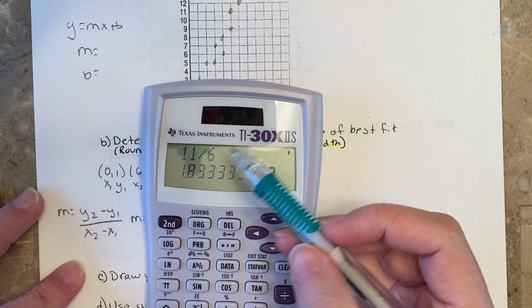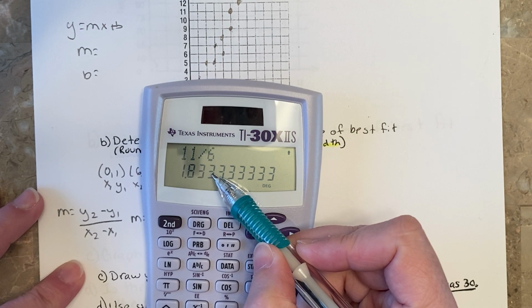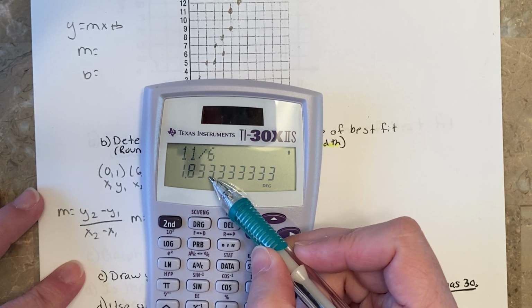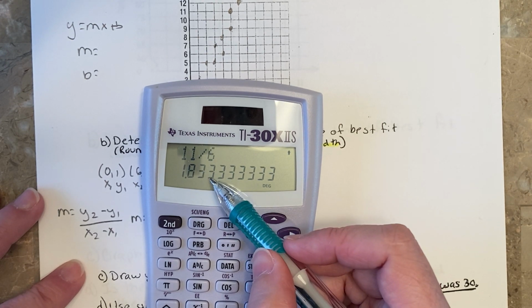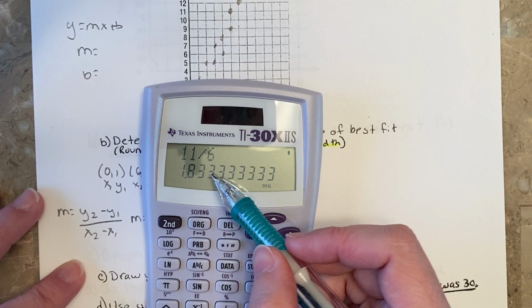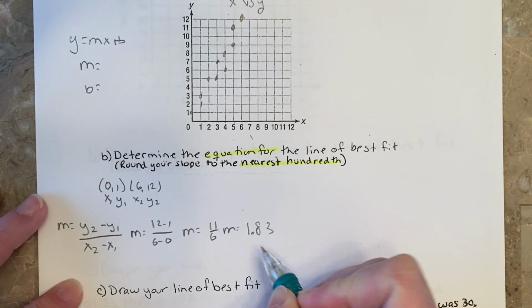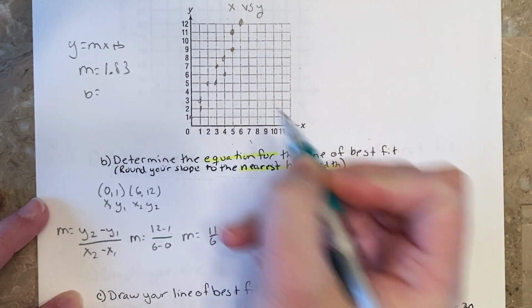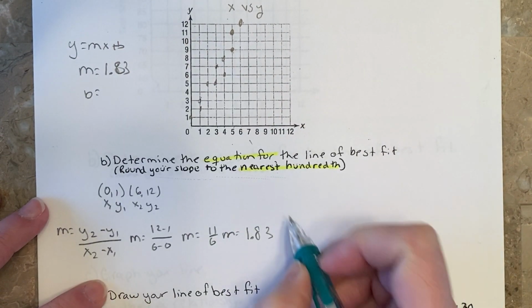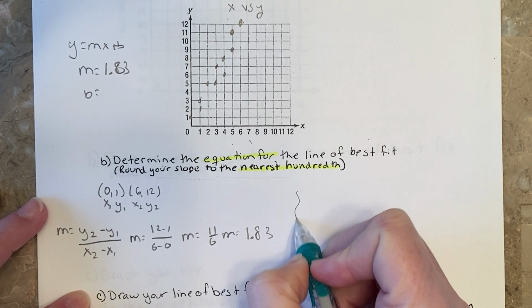Remember, nearest hundredth, so you look to the third number. The third number, 3, does not round this up. 5 or more, raise a score. 4 or less, let it rest. So we're going to let this one rest. So 1.83. All right, now we want to figure out our y-intercept.